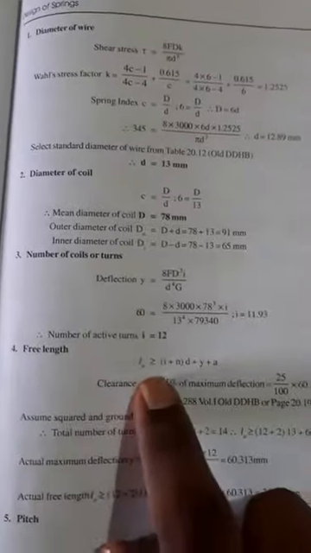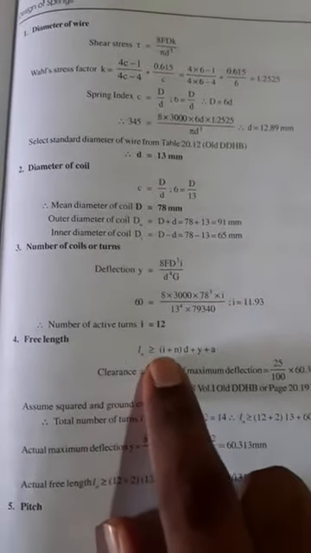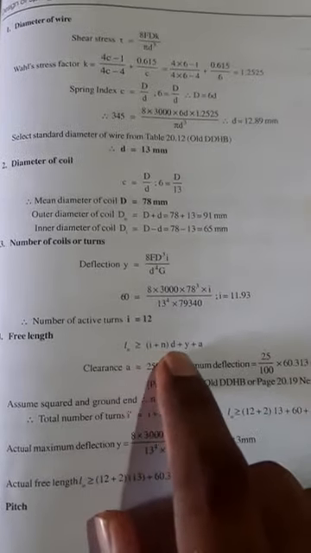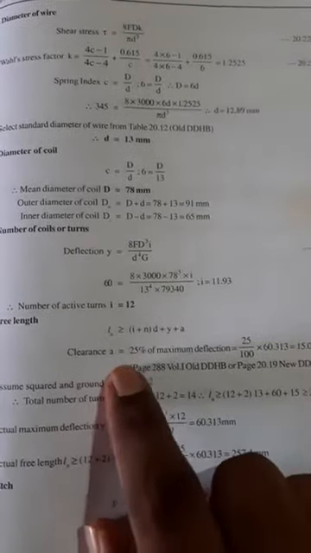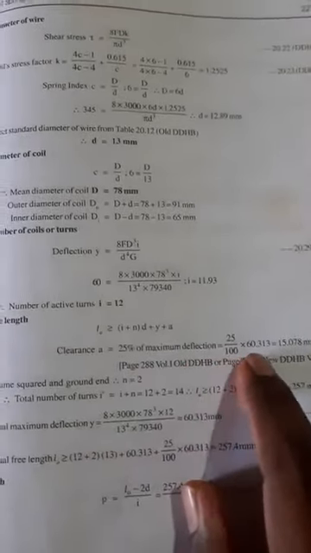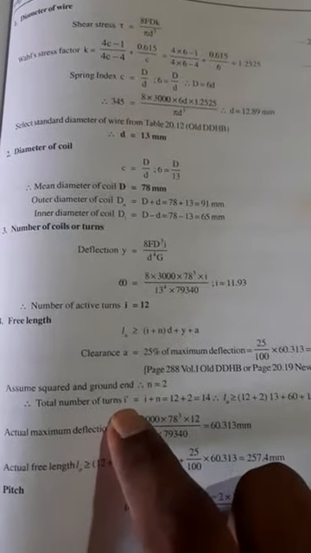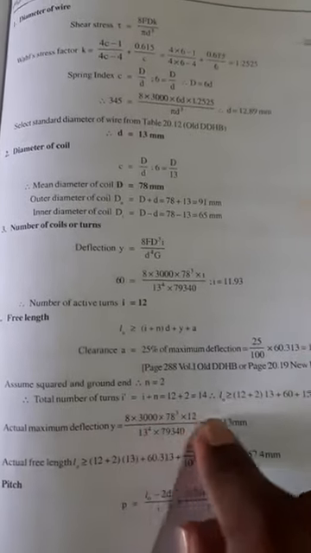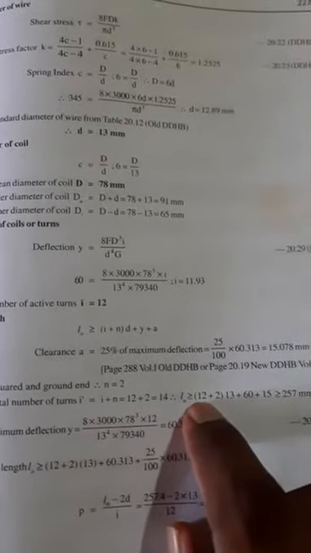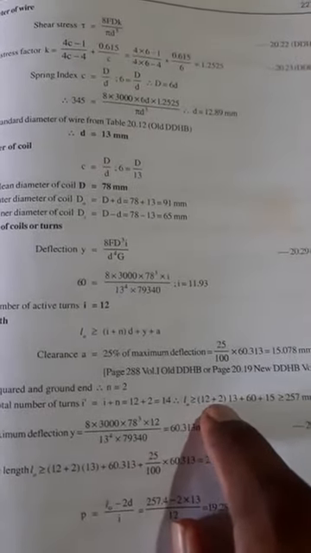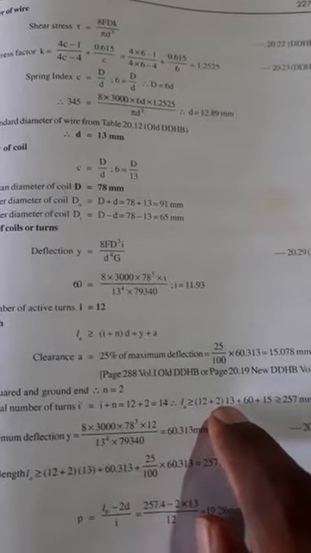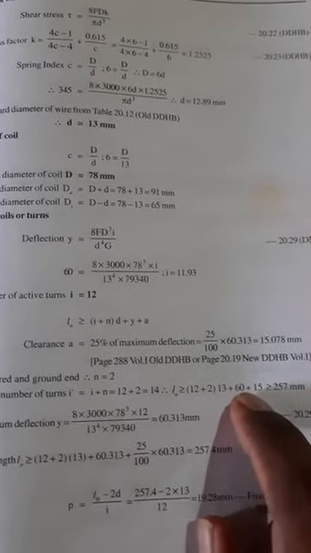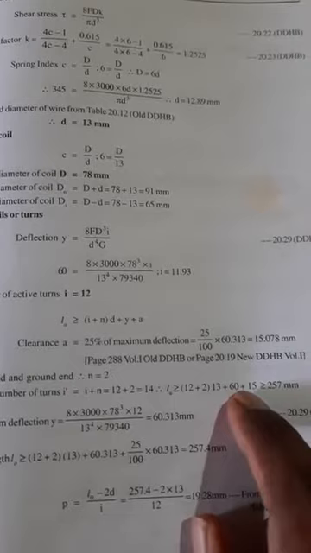Now free length is Lo. This formula is not in the book. So remember, Lo is greater than or equal to (i plus n) d plus y plus a. So a is 25% of maximum deflection, 25% of 60, and n is 2 assuming square and ground ends. So therefore i is 12 plus 2 as n is 2, then d is 13, y is 60 plus a is 15, so we get it as 257.